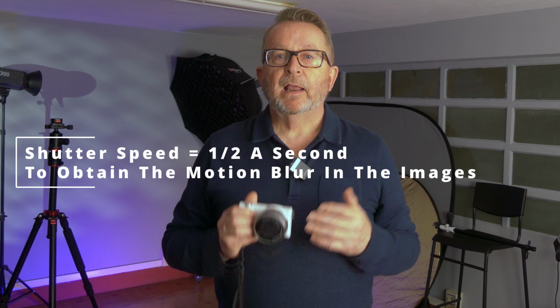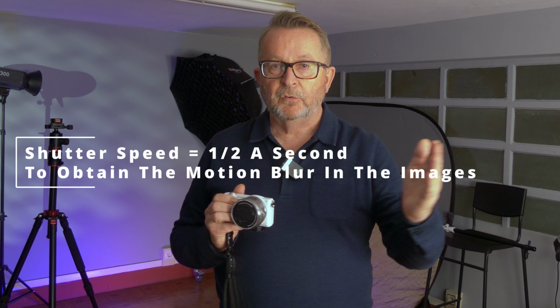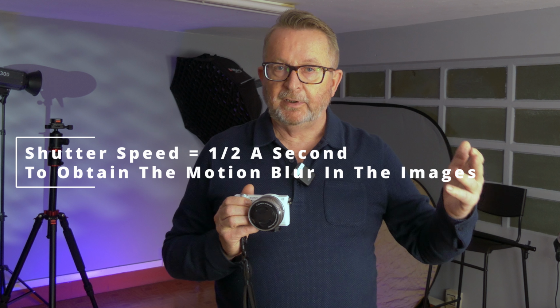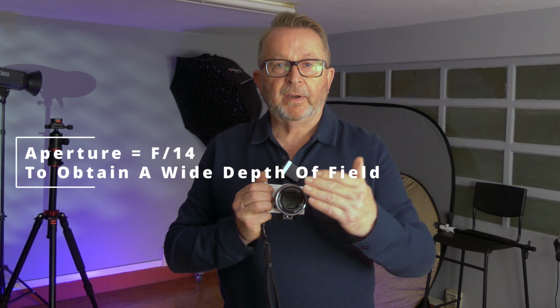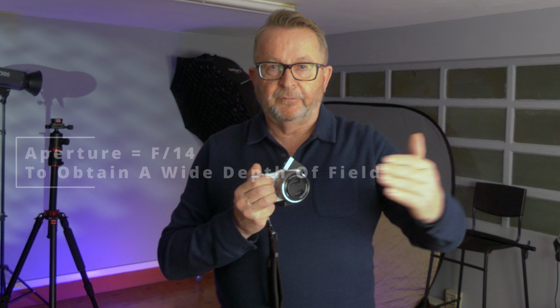because I want to see how that shutter speed affects the movement of people and vehicles in the scene, which are all moving at different speeds. I'm going to set an aperture of f14, which is pretty narrow, to obtain a wide depth of field. This means that a lot of the scene in the image will be in focus.